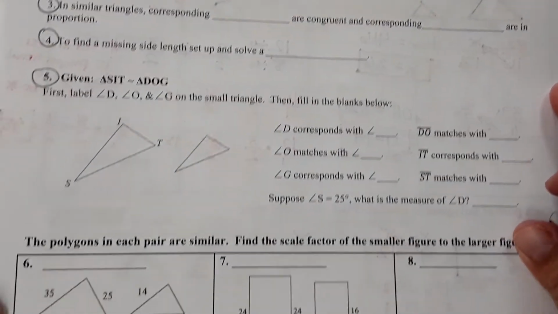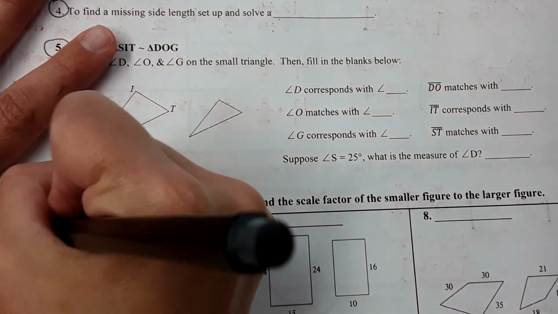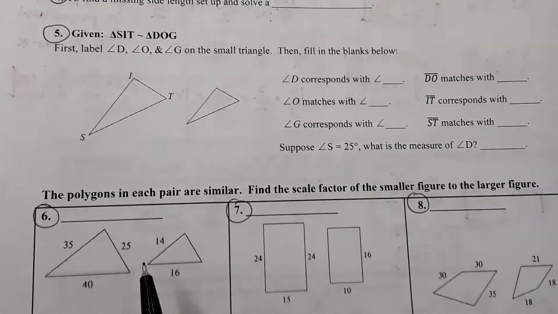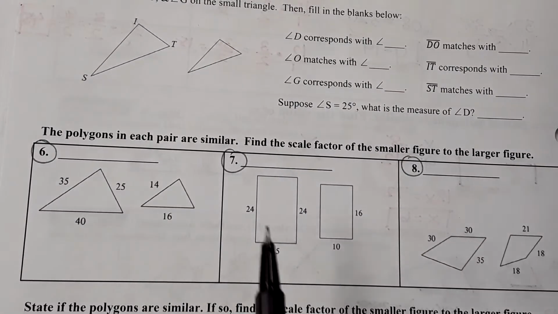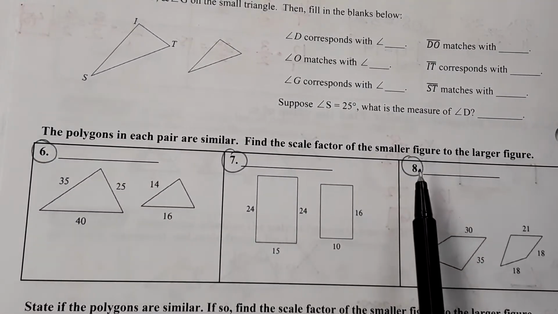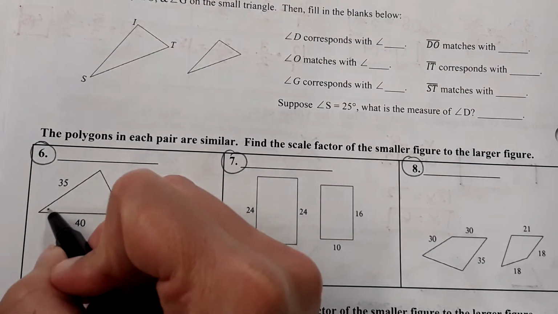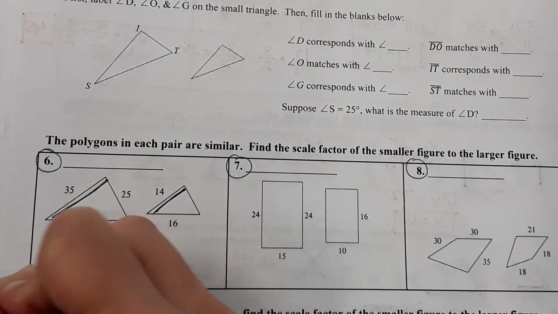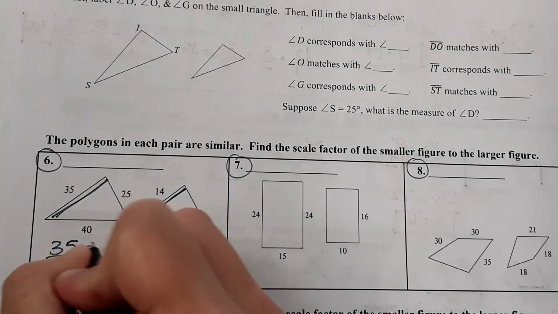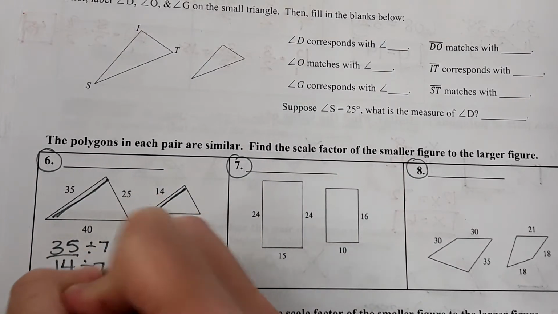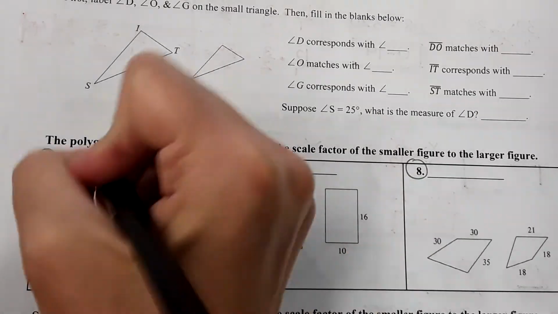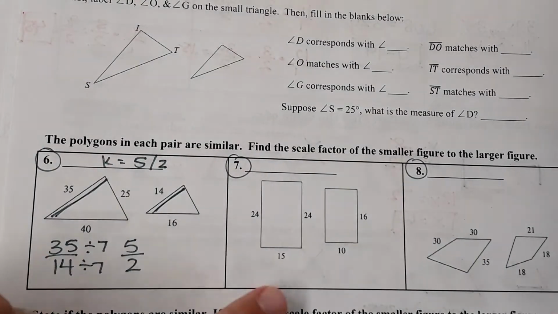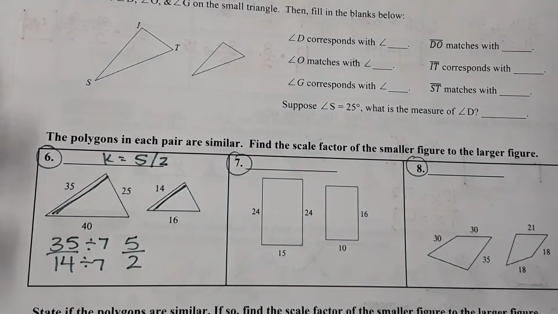Number 6, 7, and 8. I'm going to do number 6 with you, and then you'll have to do 7 and 8. So number 6, it says the polygons in each pair are similar. Find the scale factor of the smaller figure to the larger one. So just pick a corresponding side. I have 35 and 14. I'm just going to put 35 over 14 and simplify that, and you get 5 over 2. So k equals 5 over 2. And that's it. So you'll do 7 and 8 in a second, but I'm going to continue giving you an example of each type of problem.